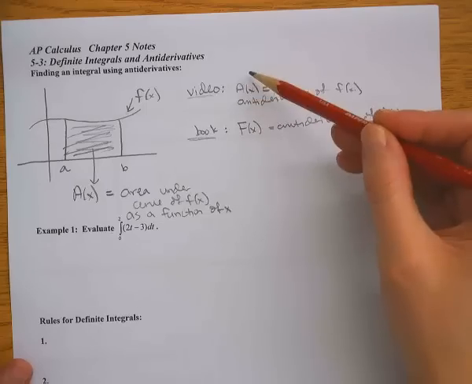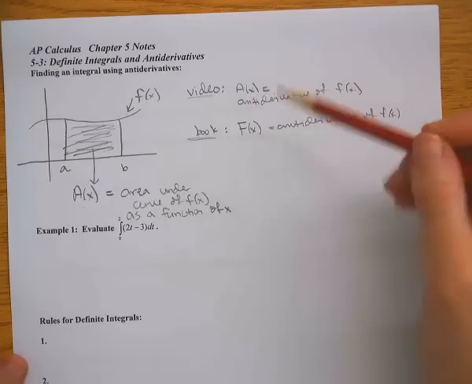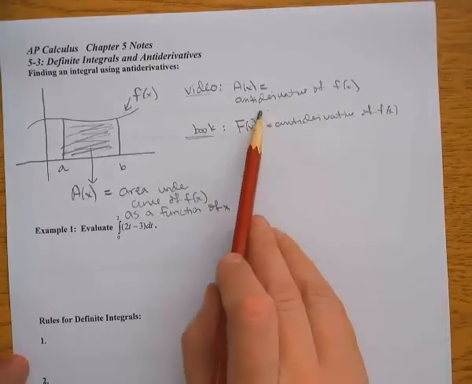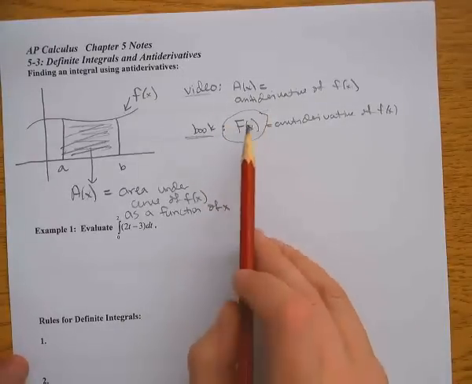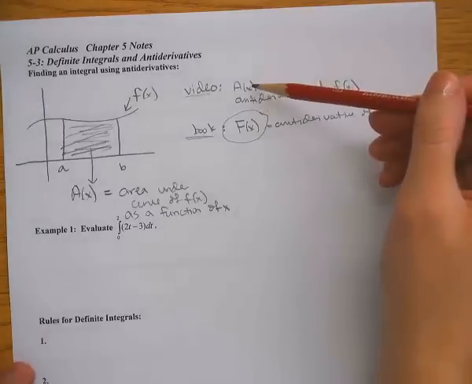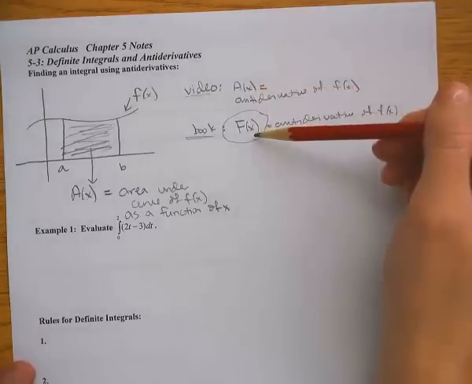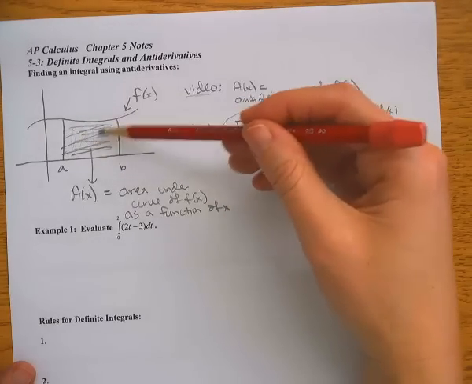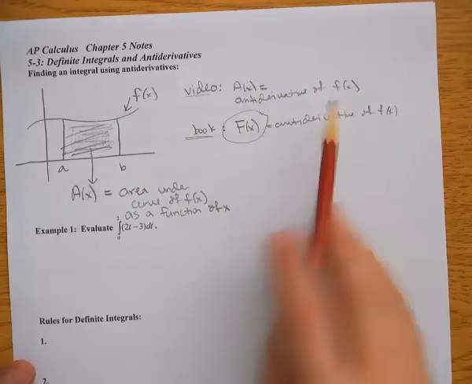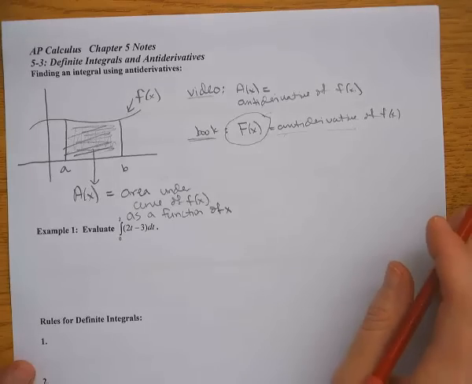So if you could put a note to self for the first part of these notes, that in our book, when they use capital F, that's the same thing as in the video we saw in class when they used capital A. It's basically meant to refer to the area under the curve of lowercase f, which is also equivalent to the antiderivative of lowercase f.